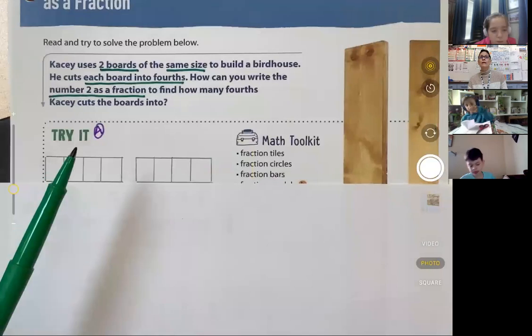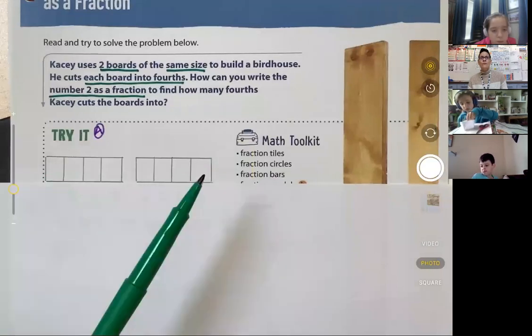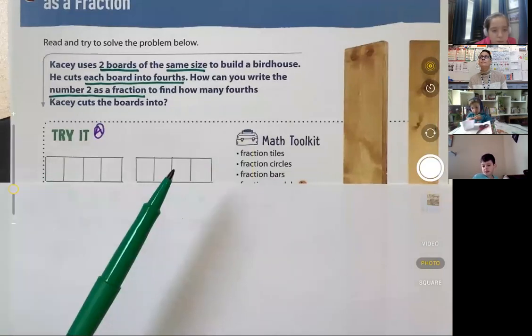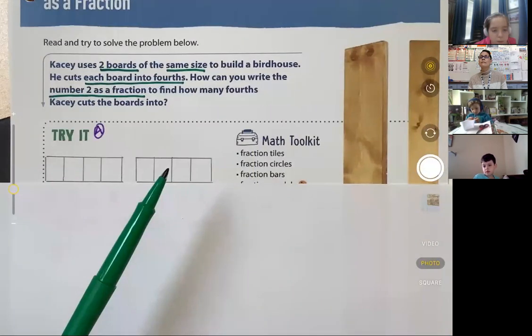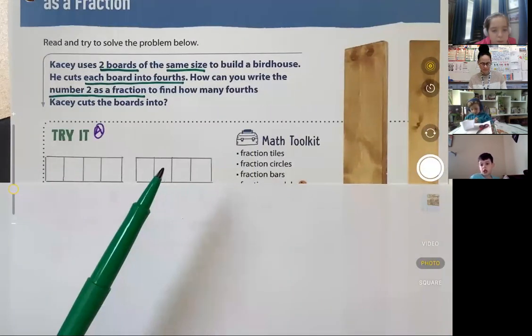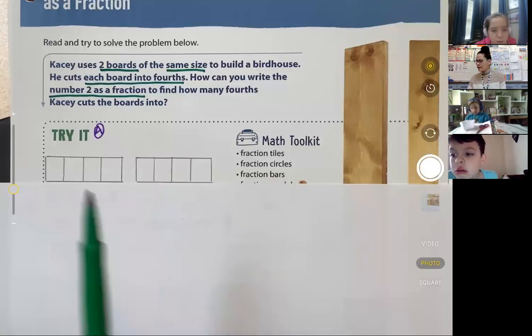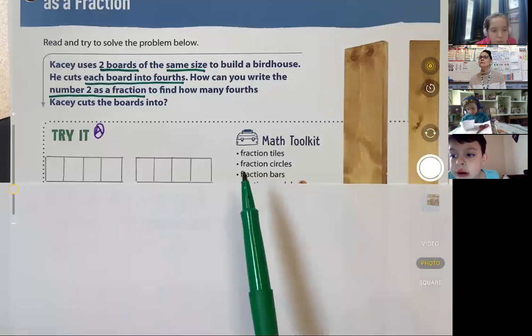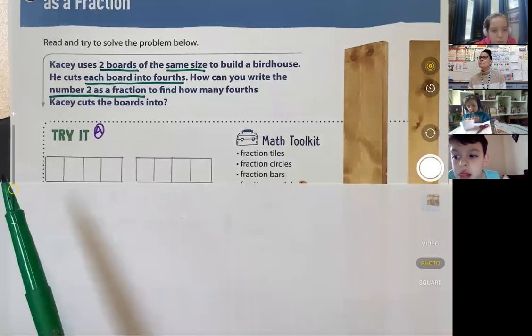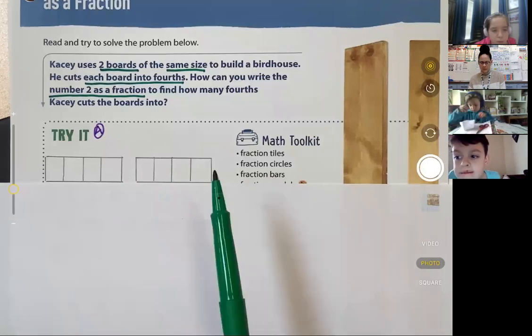Again, board number 1, board number 2. And then what we need to do is label all these parts.